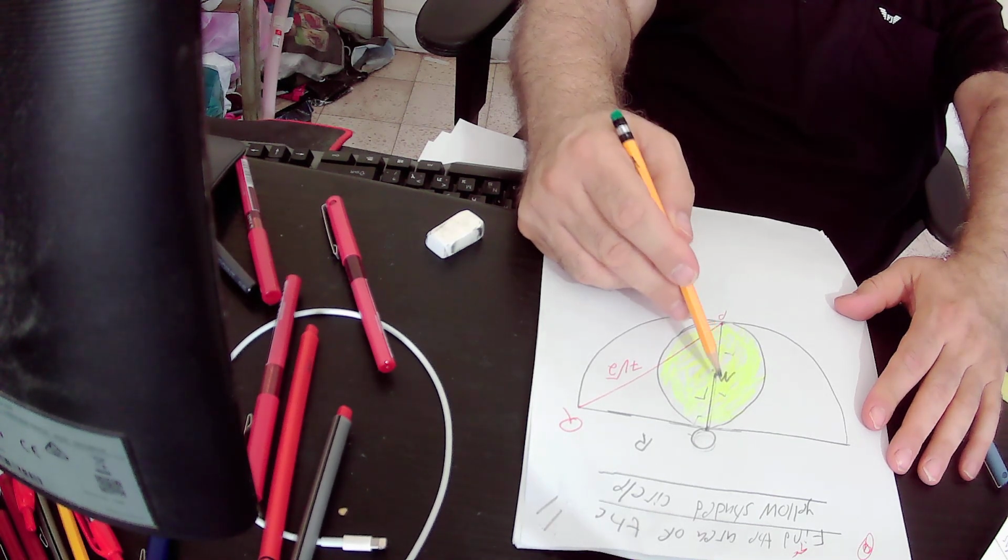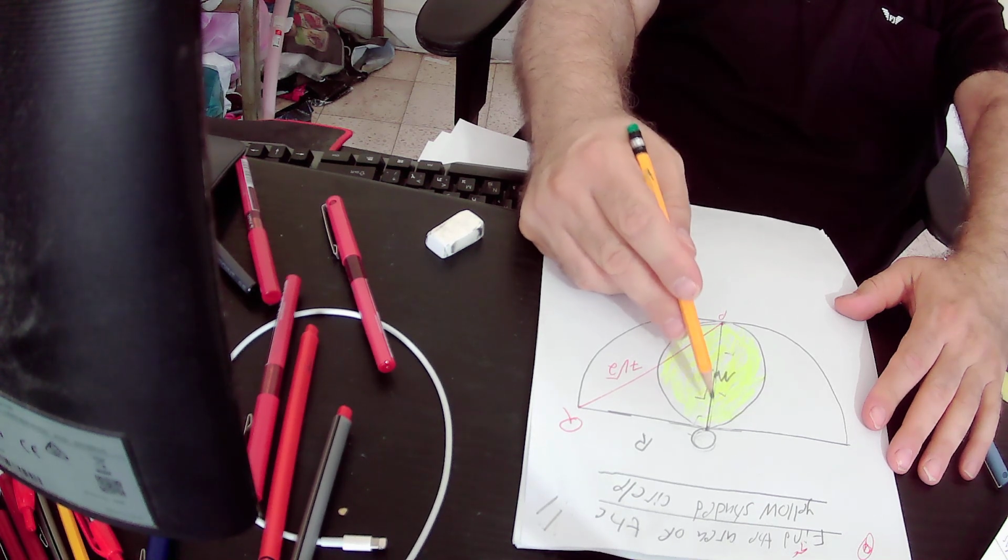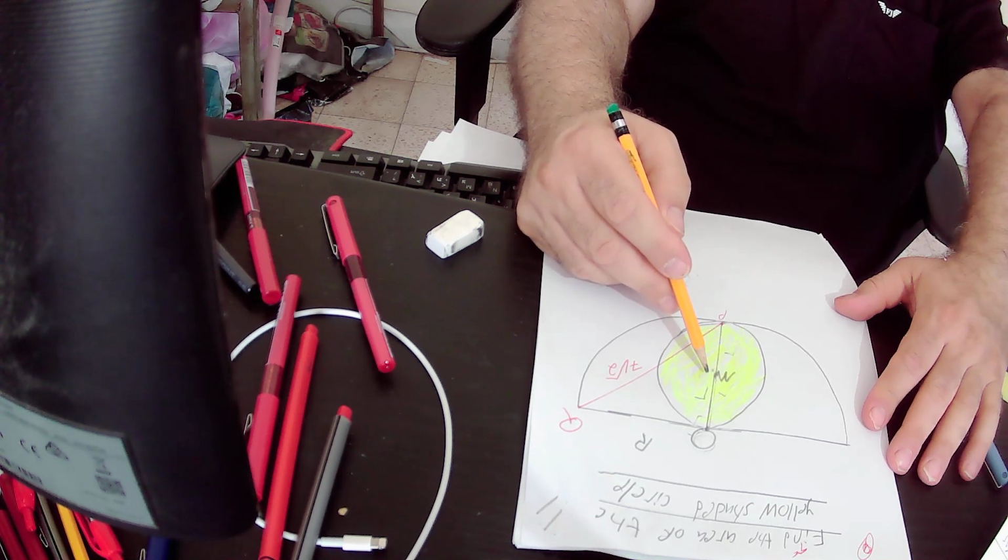So it is defined as the radius of the yellow circle.